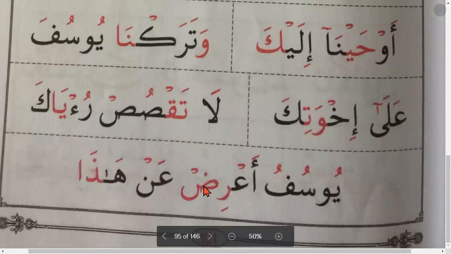يوسف أعرض عن هذا. So that was the end of page 100.